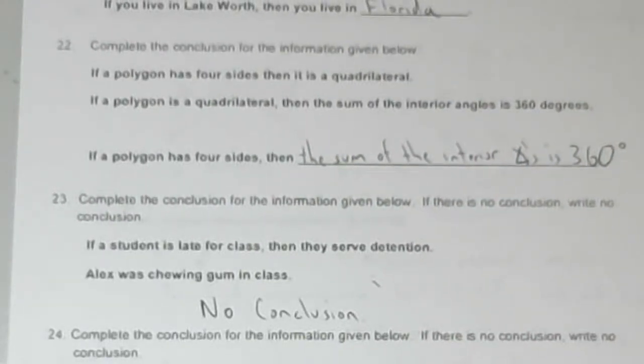Complete the conclusion for the information given below. If a polygon has 4 sides, then it is a quadrilateral. If a polygon is a quadrilateral, then the sum of the interior angles is 360 degrees. If a polygon has 4 sides, then the sum of the interior angles is 360 degrees. Also, transitive property.